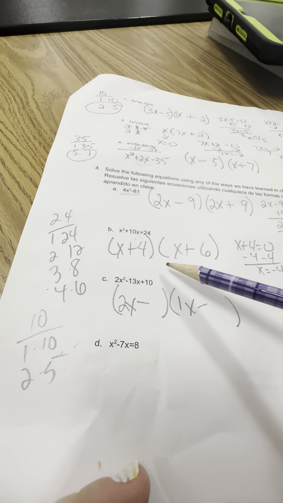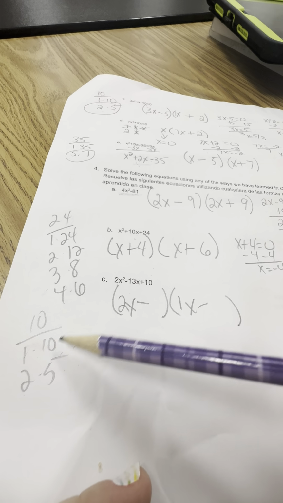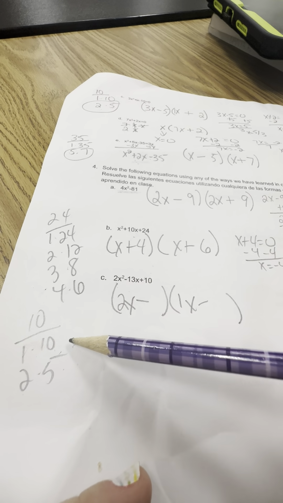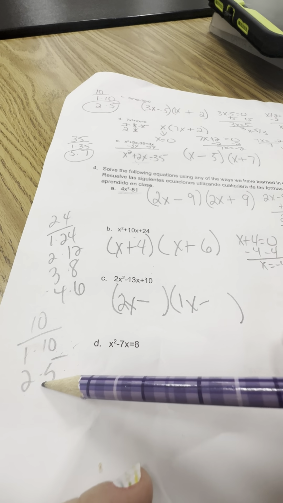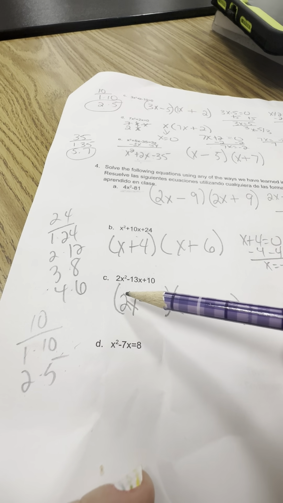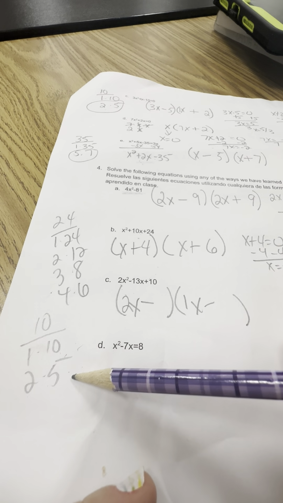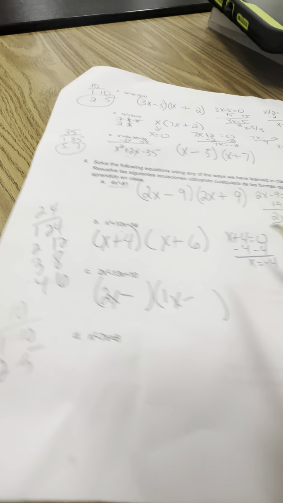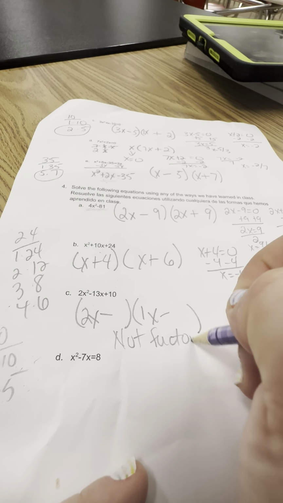Okay, 2 times 1 is 2, plus 10 is 12. 2 times 10 is 20, plus 1 is 21. 2 times 2 is 4, plus 5 is 9. 2 times 5 is 10. Right. This is one that is not factorable.